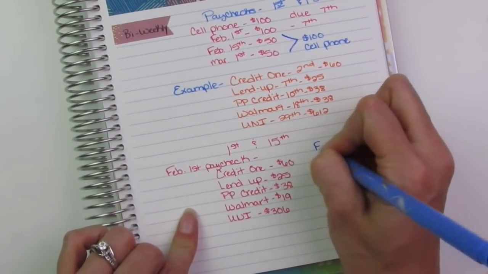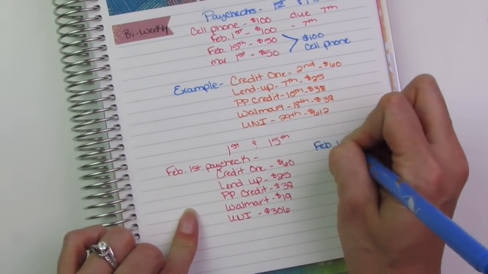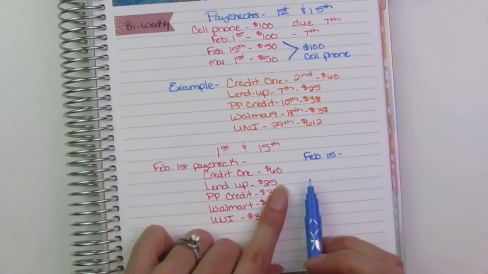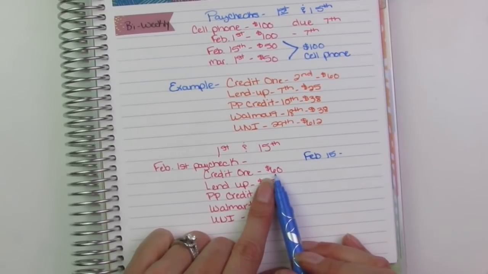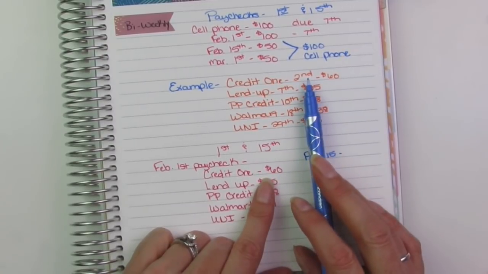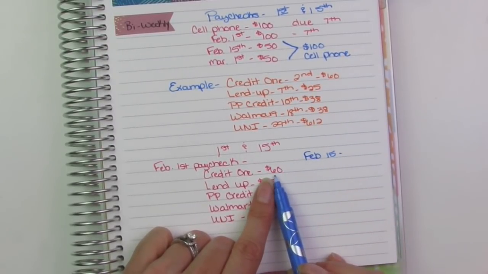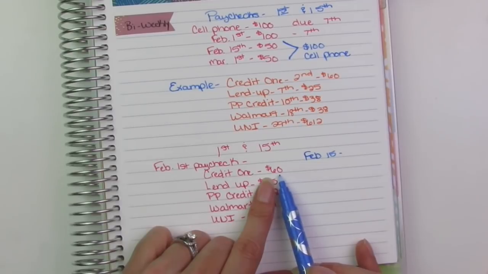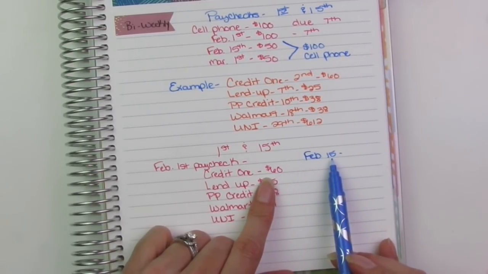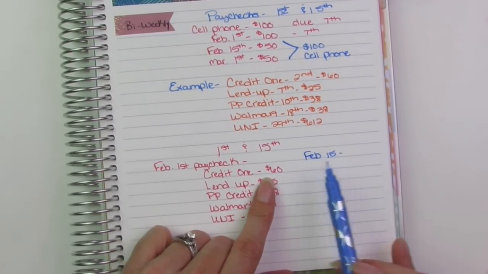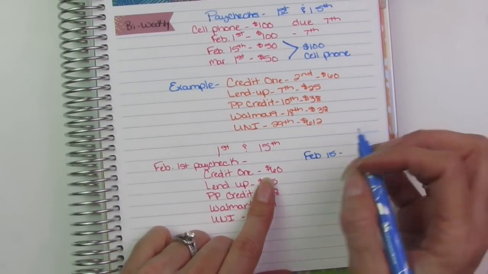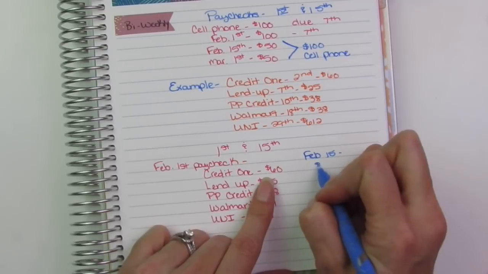So February 15th, credit 1 again. So you paid for this already because this one was due on the 2nd. You paid for that entire $60. So now the February 15th one comes around, you can cut this in half because you're going to have 2 paychecks before it's due again. You're going to have this paycheck and you're going to have March 1st paycheck before it's due on March 2nd. So credit 1 this time is going to be $30.